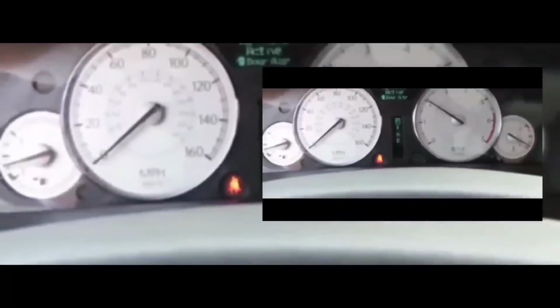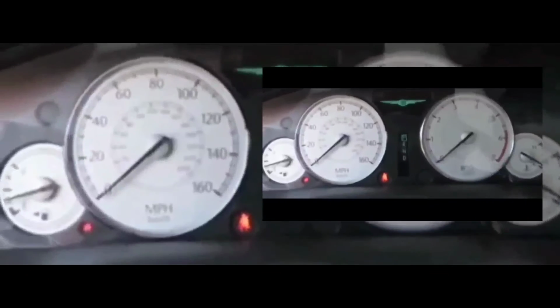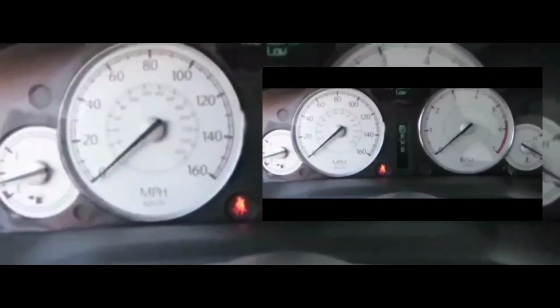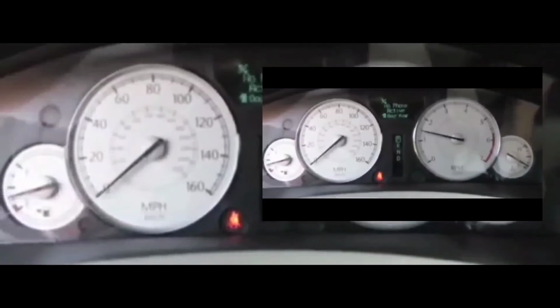Because a lot of times if you get a P0420 code, you'll also get another code with that. You could get an oxygen sensor code. You could get misfiring codes. You can get a bunch of different codes.